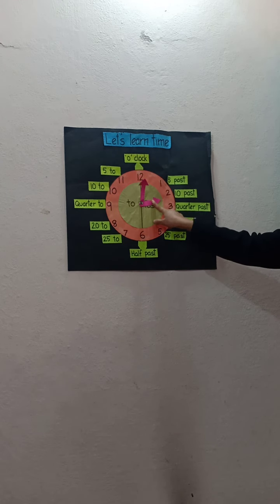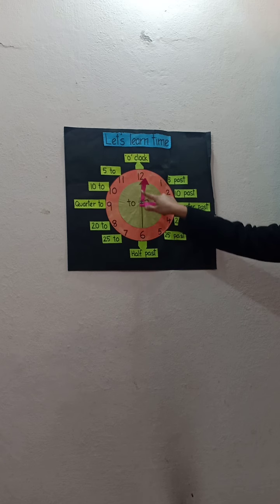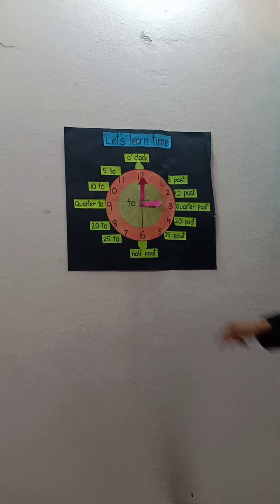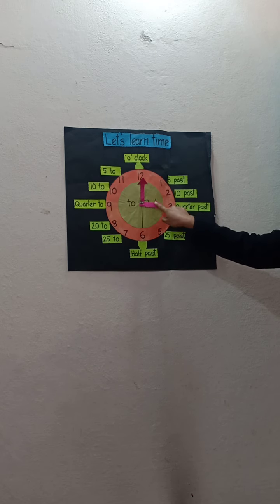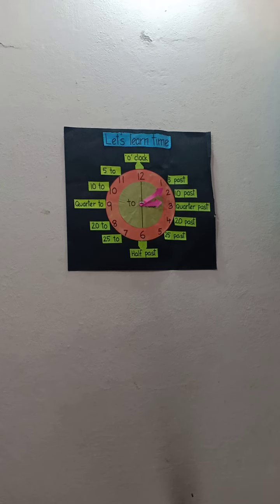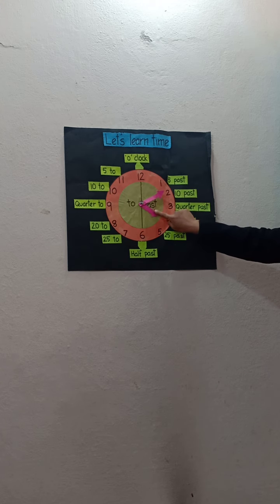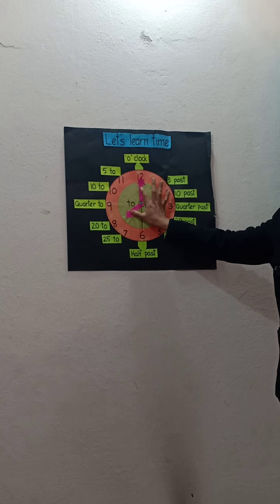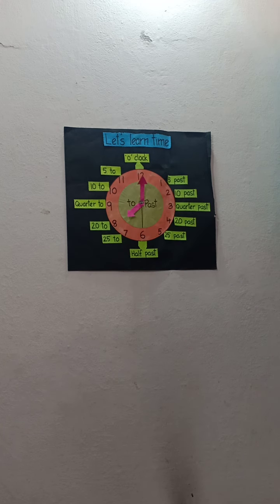Suppose our short hand is on 3 and the long hand is on 12. The time is 3 o'clock. If the short hand is on 3 and the long hand is on 2, the time is 3:10 or 10 past 3. Suppose the short hand is on 8 and the long hand is on 12, so the time is 8 o'clock.